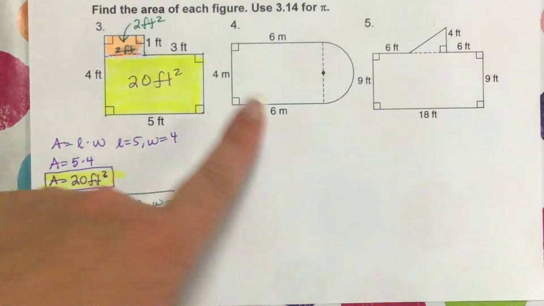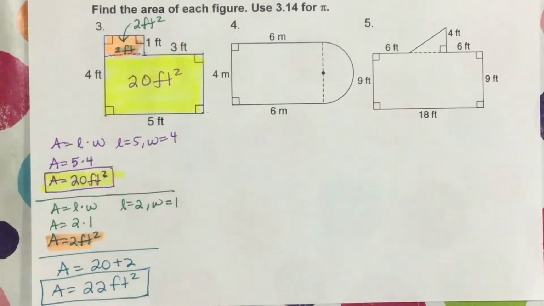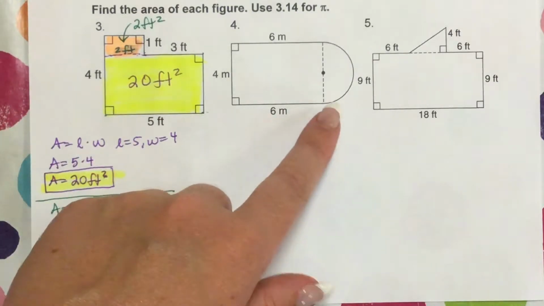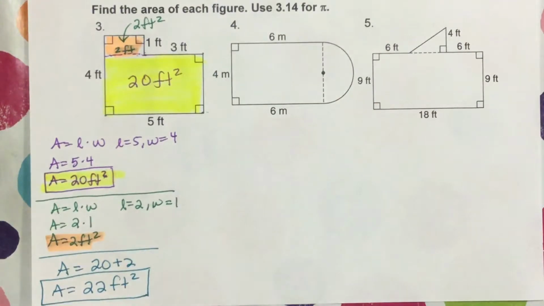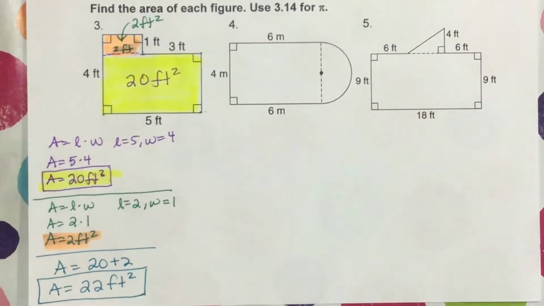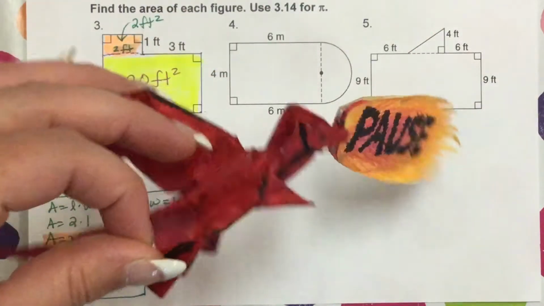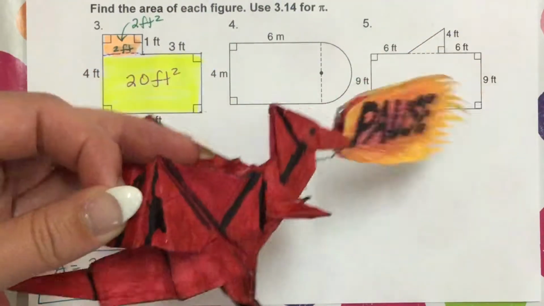So now what I want you to do is go ahead and work out 4 and 5 on your own. Use this as a guide. Obviously over here you're going to have a circle and you're going to have a triangle, so they're going to be different formulas, but you're still going to set it up this same way, okay? So go ahead and pause, show your work. When you get done with 4 and 5, press play and we'll talk about your answers. All right, see you in a bit.